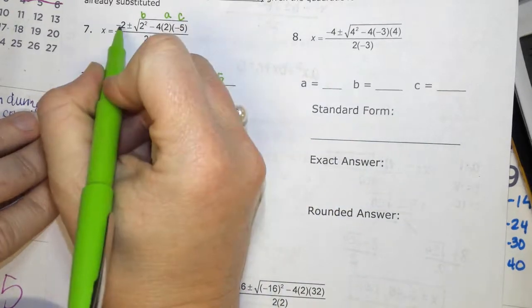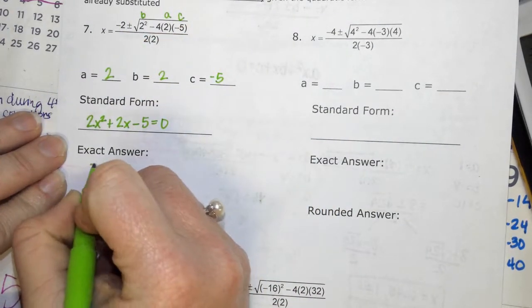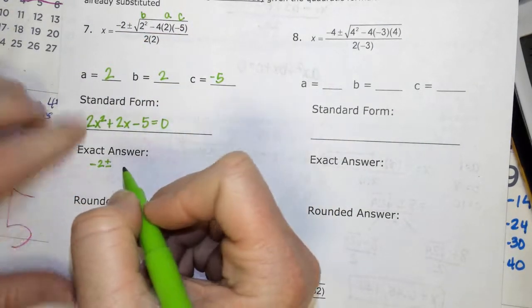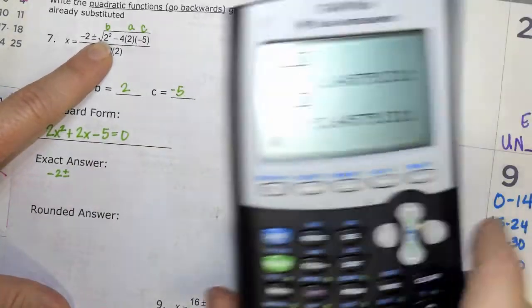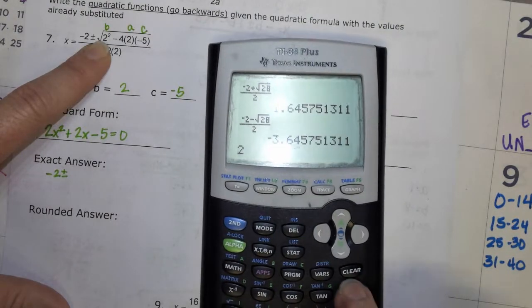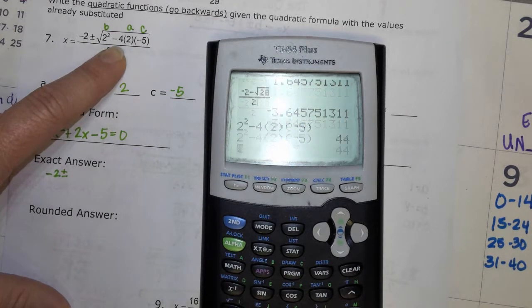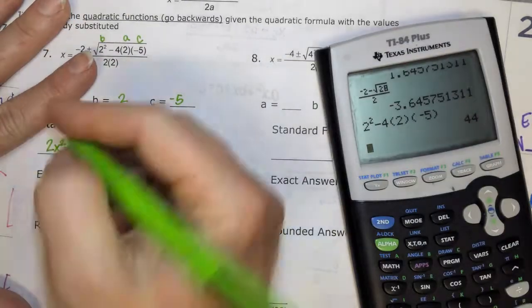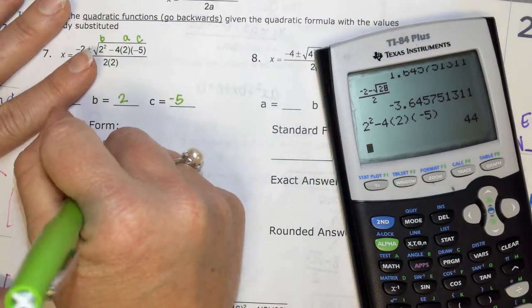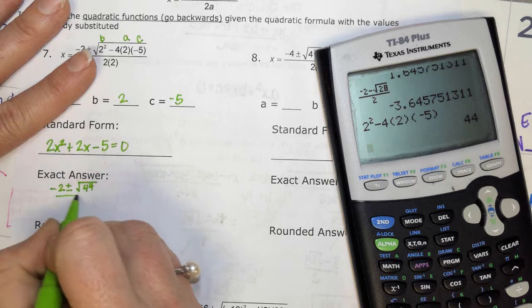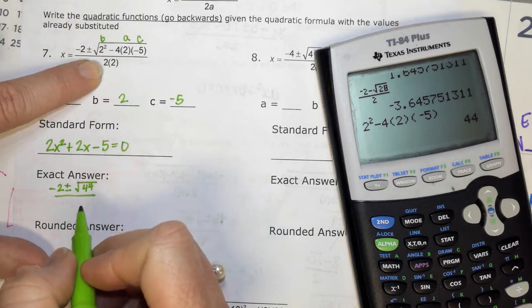Starting up here, I know it's going to start with -2 plus or minus 2 squared minus 4 times 2 times -5. That gives me 44. So I have the square root of 44, all divided by 2 times 2, which gives me 4.